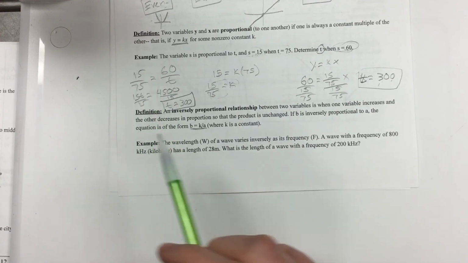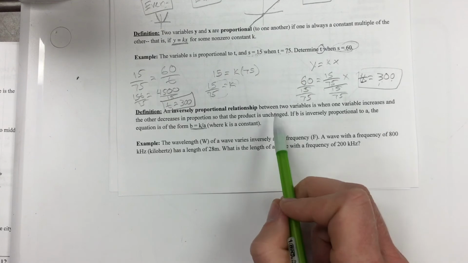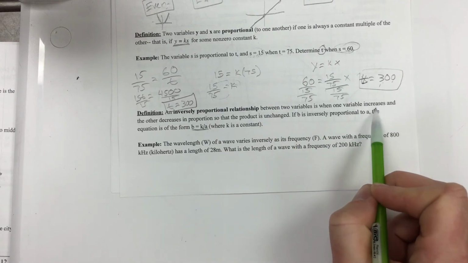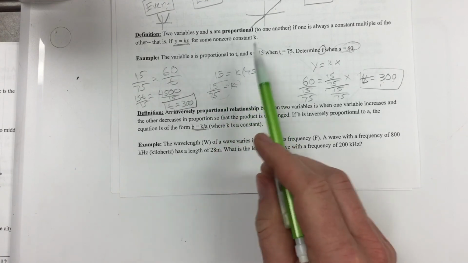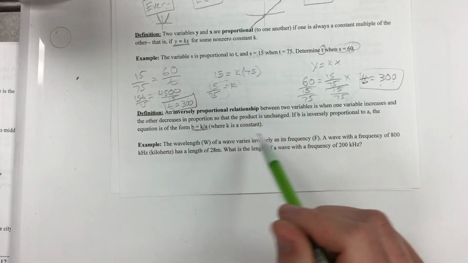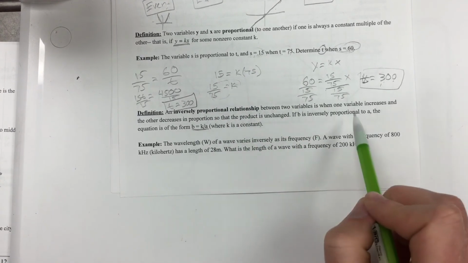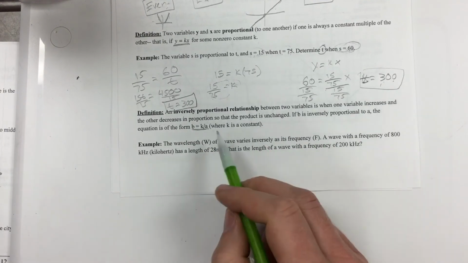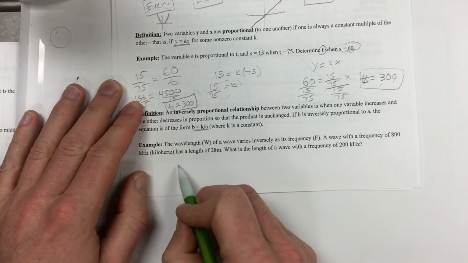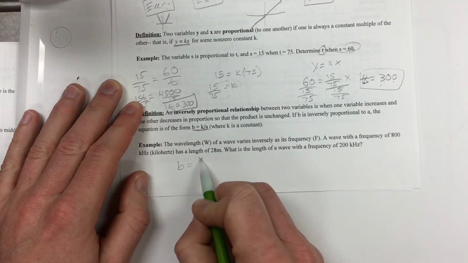Well, inversely proportional means one variable increases and the other decreases. So in the previous one, when one variable increases, the other one increases. That's proportional. But in inversely proportional, one variable increases and the other decreases. So they give us this equation, which is b equals k over a.